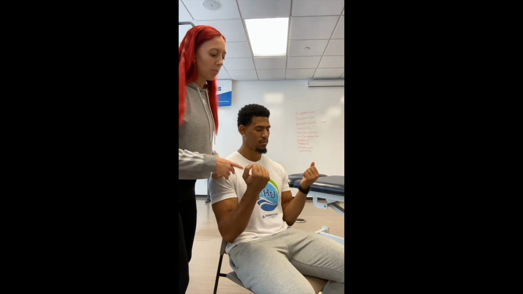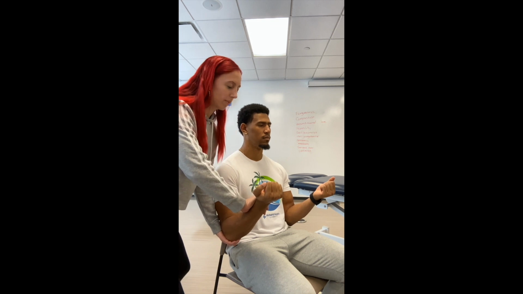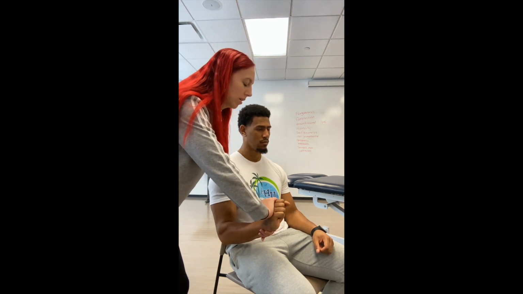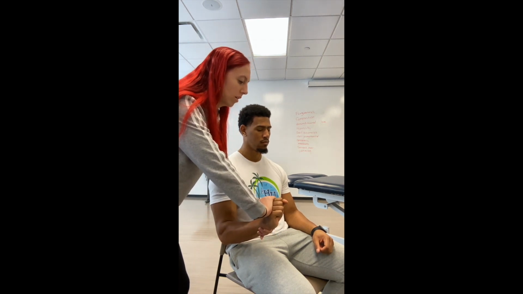Moving on to C6, I'm going to have the patient resist an elbow flexion. So I'm trying to push him into extension and he resists me. I compare that bilaterally, again holding it for at least 5 seconds. C6 can also include wrist extension, so I'm going to try to push him into flexion and he resists me. Again on this side, holding that wrist in extension.